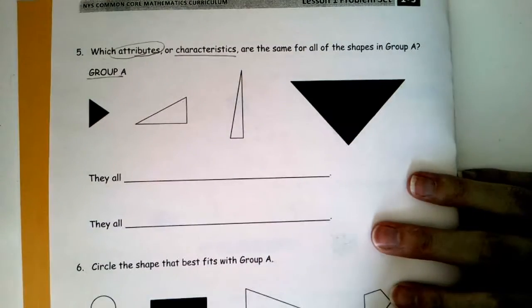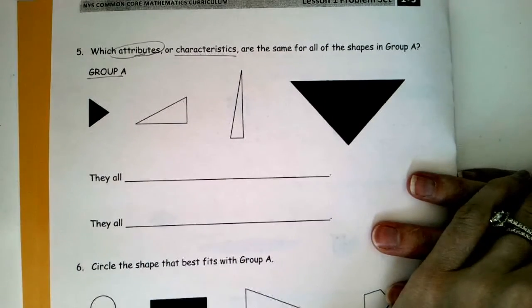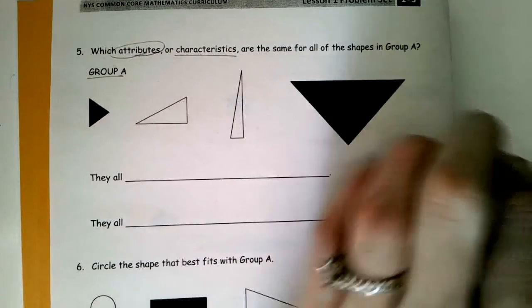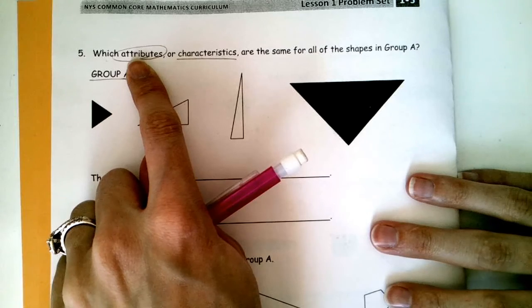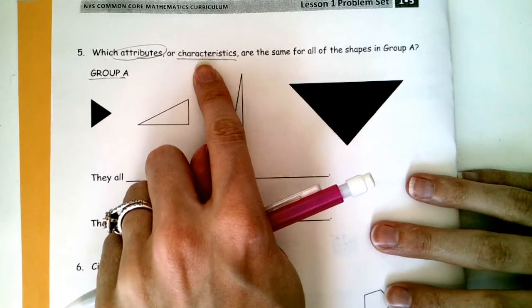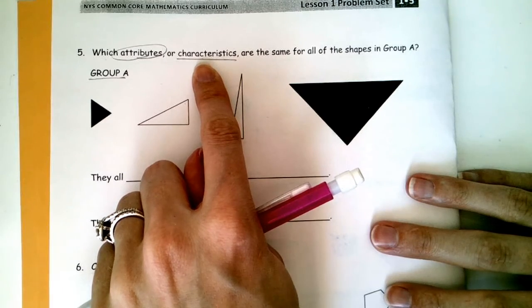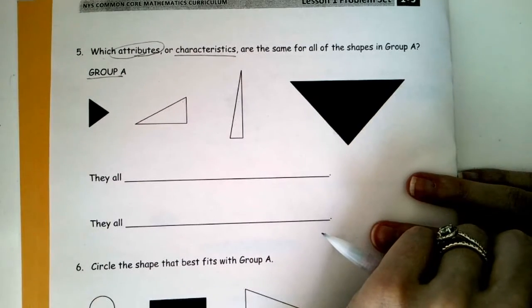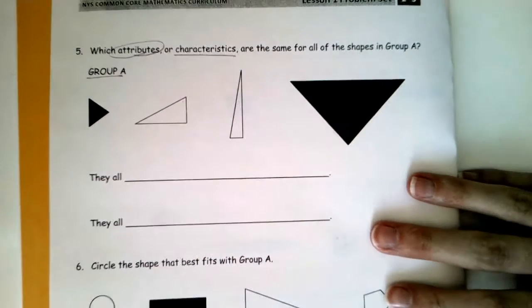Now, this word attributes and characteristics, they want to know about the shape. How many sides do they have? How many corners do they have? Corners and sides are both attributes of shapes. Corners and sides are also both characteristics of shapes. Okay? So, these are similar words. We want to look at, what is the same about all of these shapes? What do you notice?